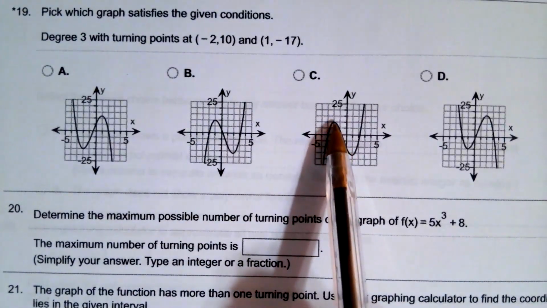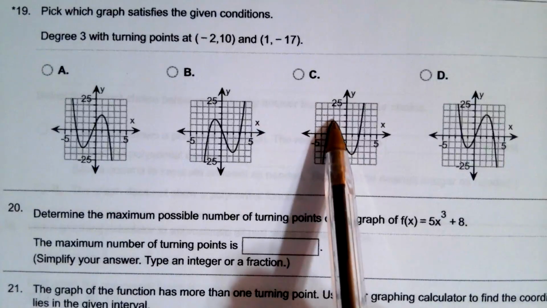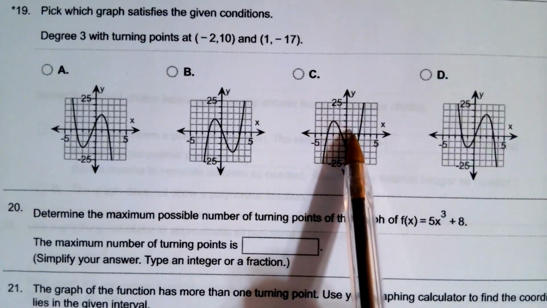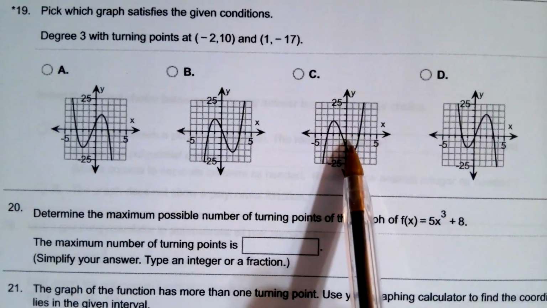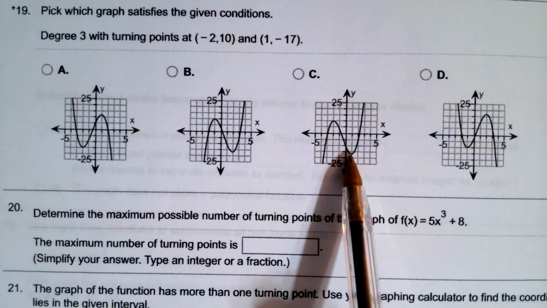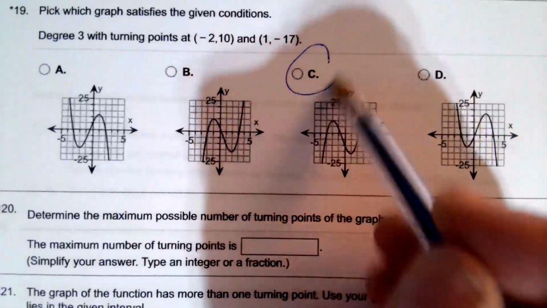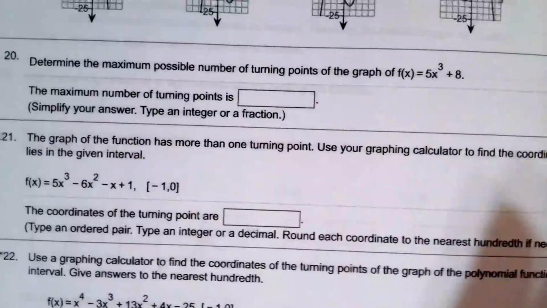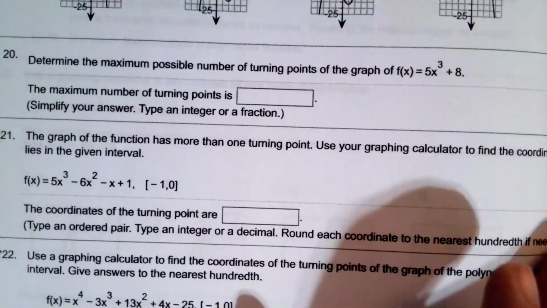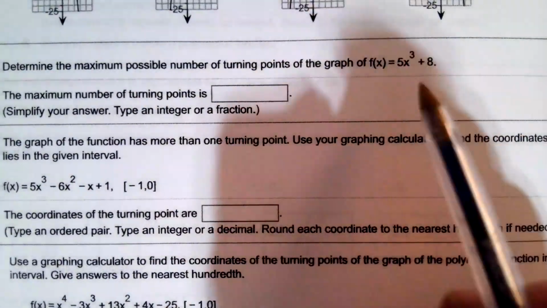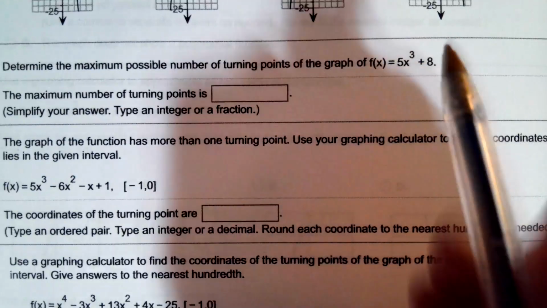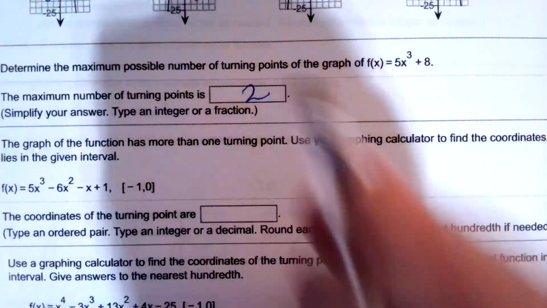This has a turning point at negative 2, 10. Let's check the other one out. Positive 1, negative 17. Okay, that one might work because this one won't work. So our answer here is C. Determine the maximum number of turning points of this graph. Well, it's 1 less than the highest power, so it is 2.